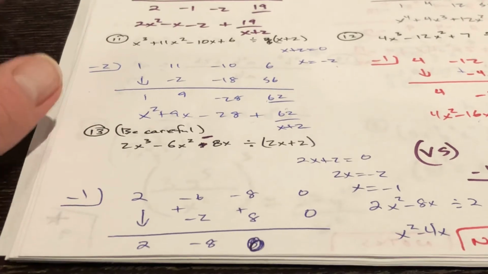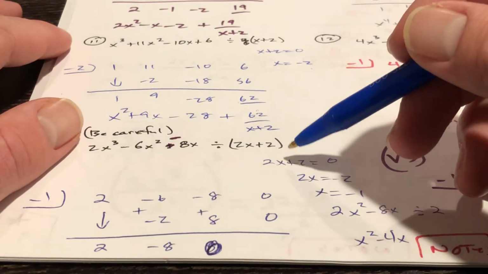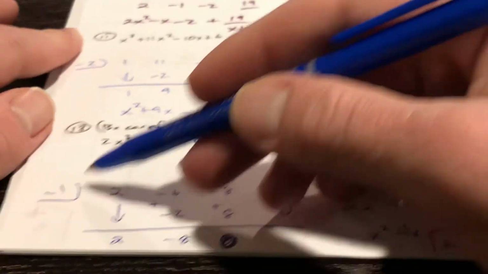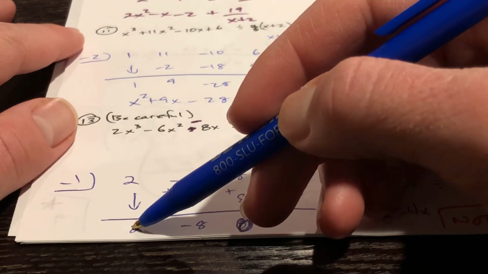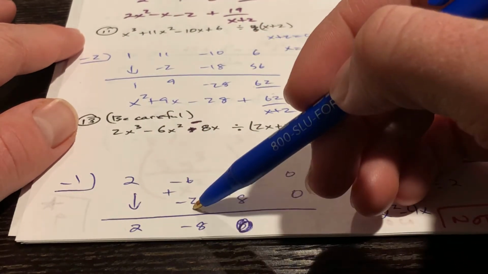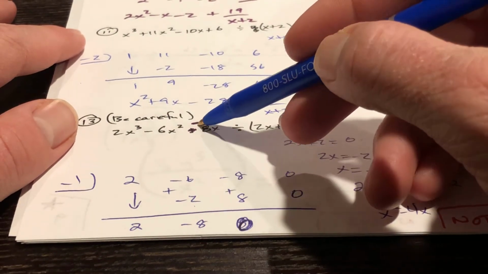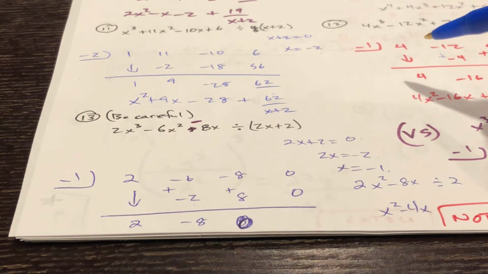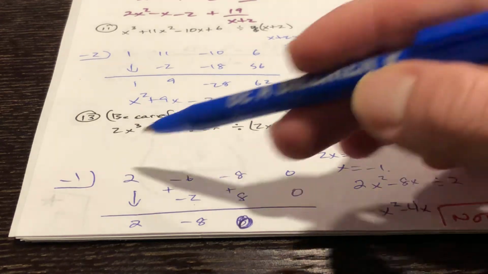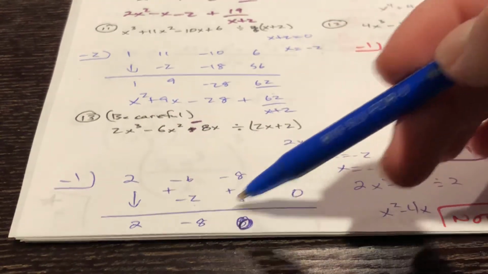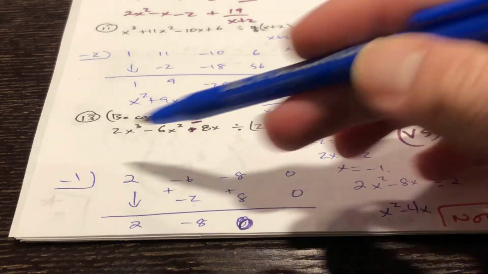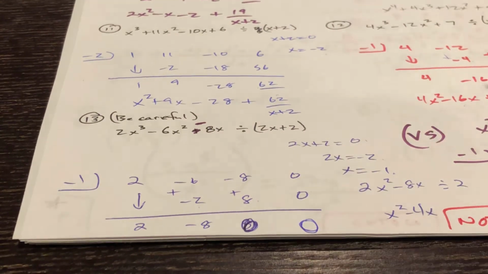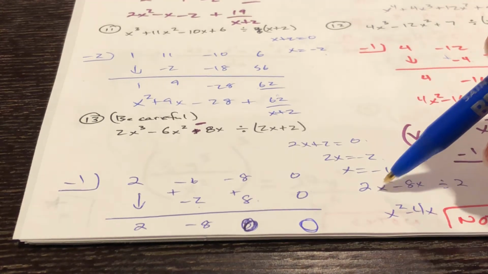All right, so I can handle this 2 ways. First way is I'm going to set 2x plus 2 equal to 0. I get x equals negative 1. Okay, bring the 2 down. Negative 1 times 2 is a negative 2. Add up the column. Now you're going to make this into a negative 8x also. Then negative 1 times negative 8 is 8. Add them up, you get 0. Negative 1 times 0 is 0. Add them up, you get another 0. So it's looking like my answer is 2x squared minus 8x.